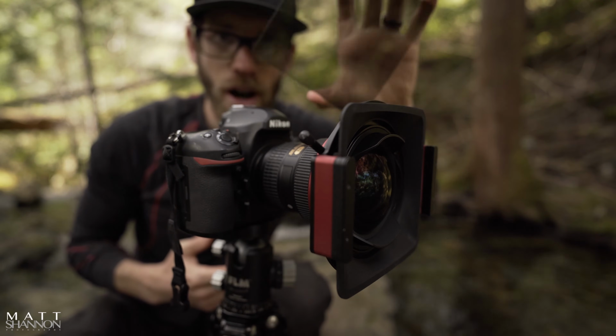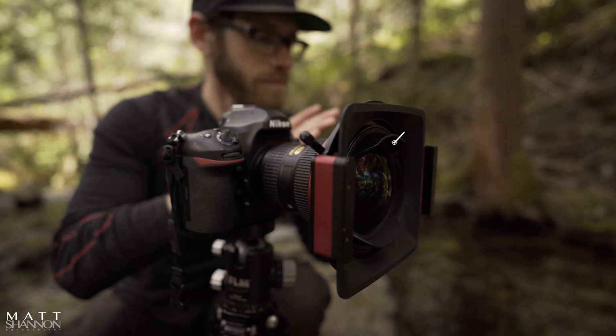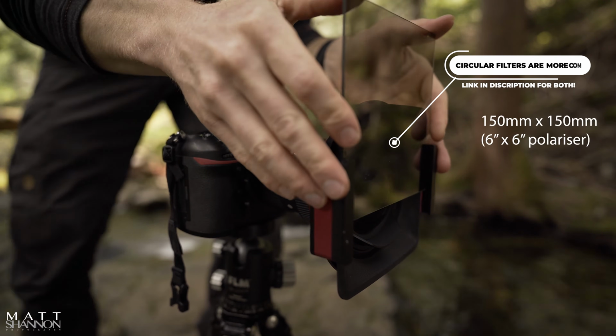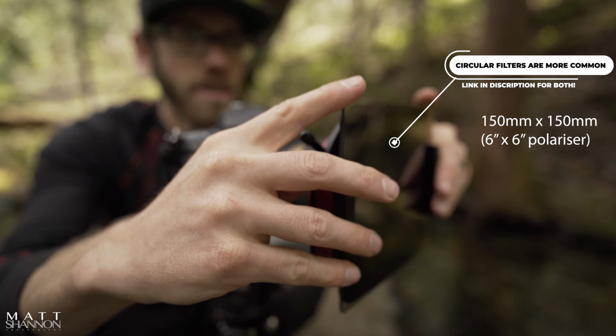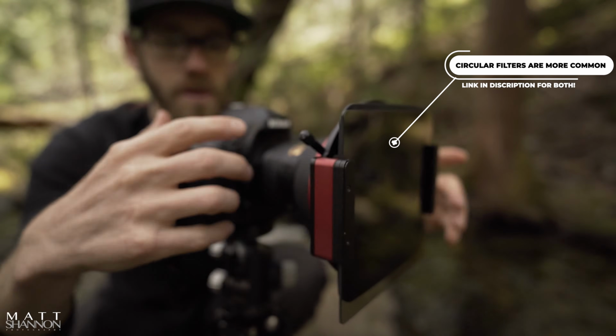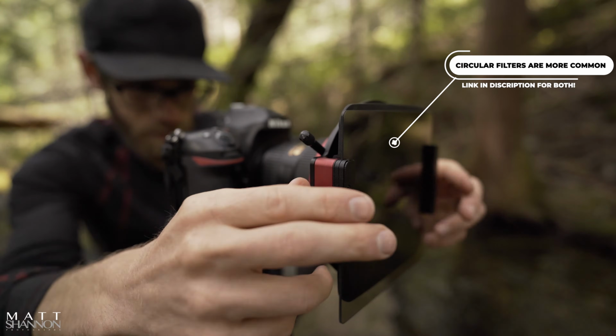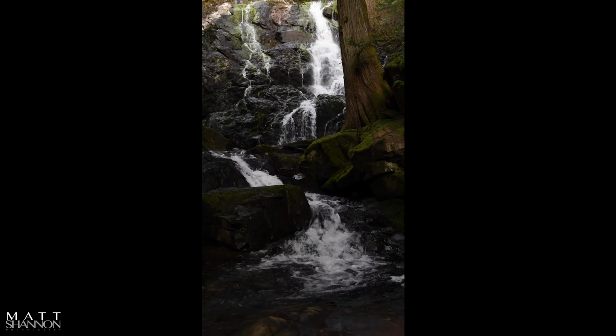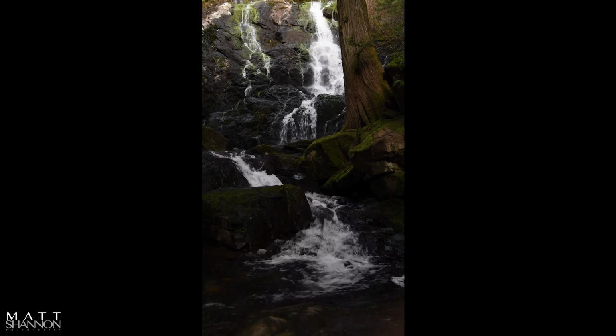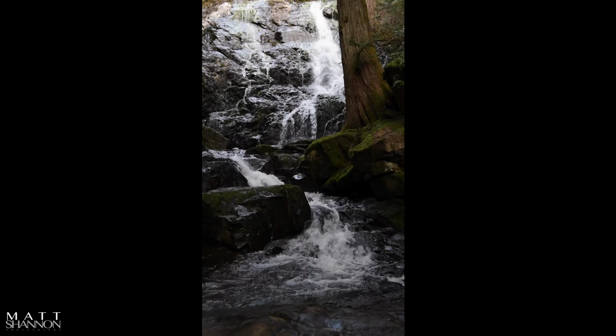So here's our polarizer. That just fits right down in there. And check out that difference.